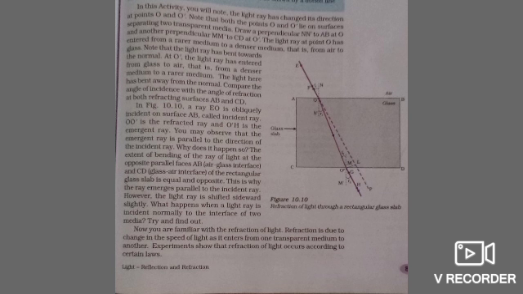You can identify here EF as incident ray, OO dash as refracted ray, and GH as emergent ray. You can see when the light ray enters from air to glass medium, it bends towards the normal, and when the ray of light enters from denser to rarer medium, it bends away from the normal. Keep in mind, when a ray of light enters from rarer to denser, it bends towards the normal. When it enters from denser to rarer, it bends away from the normal.